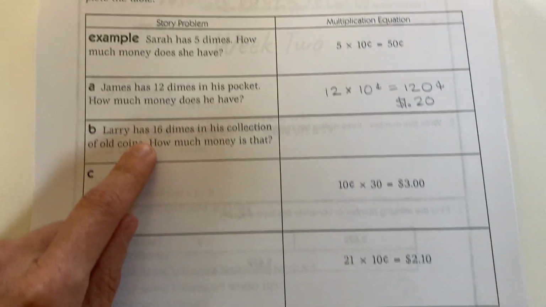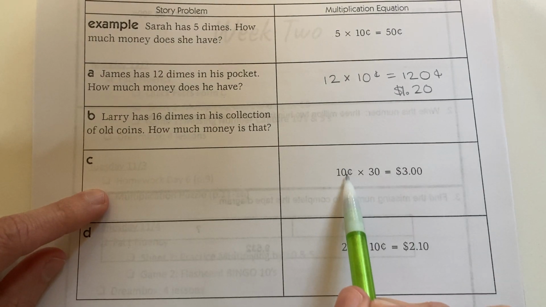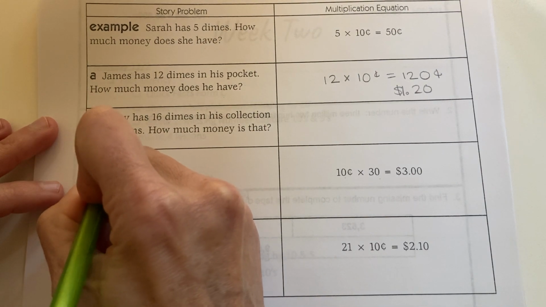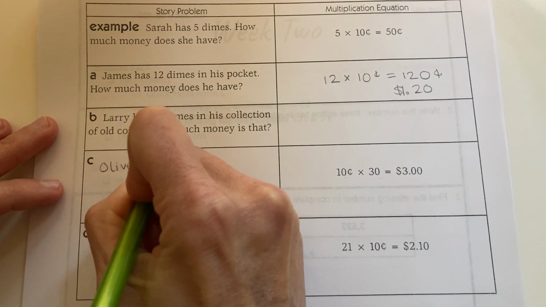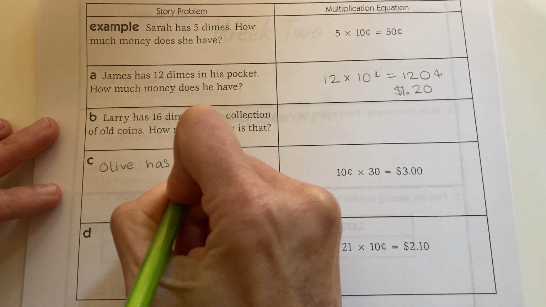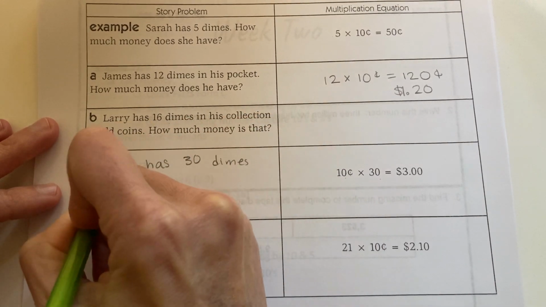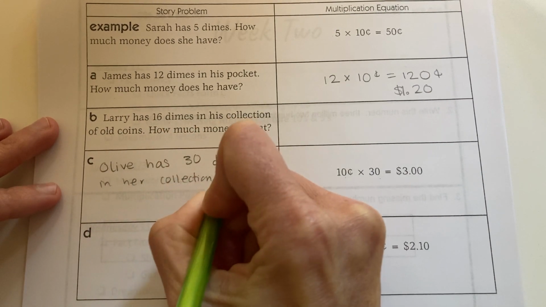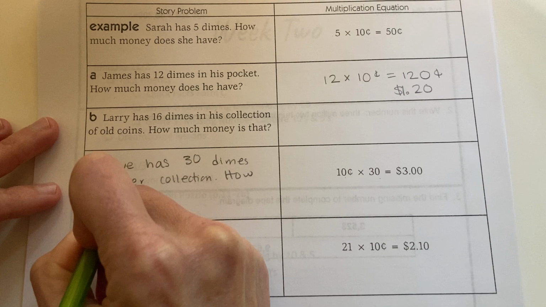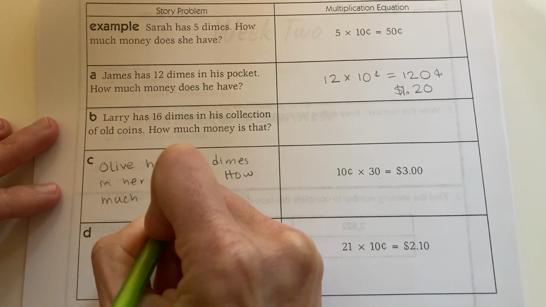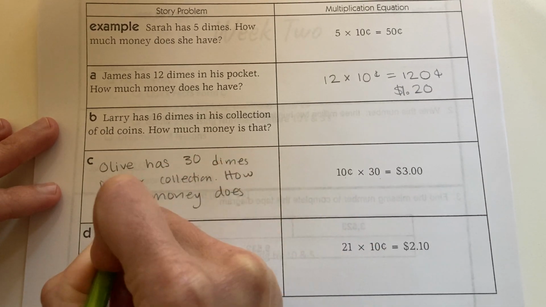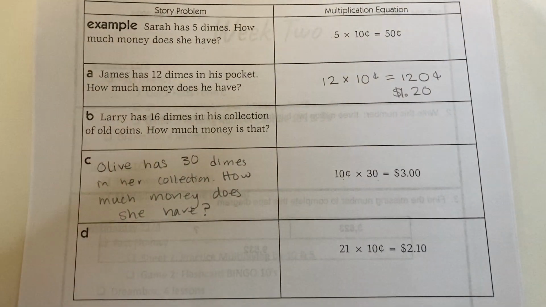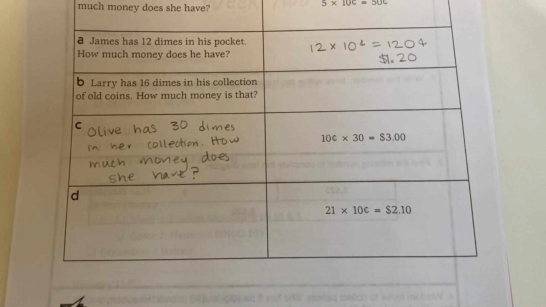So I'll let you solve B. And then for C, you're going to write the equation. 10 cents times 30. So I can say a name. Olive has 30 dimes in her collection. How much money is that? Or how much money does she have? You can write your own equation, or you can use that equation, and then you can try to do the same for the next problem.